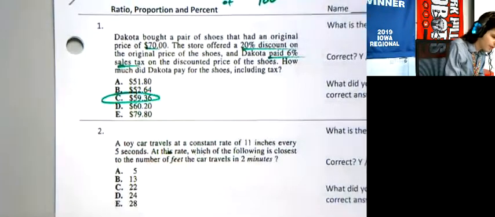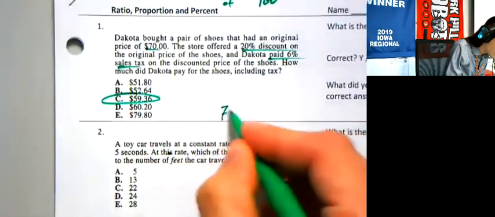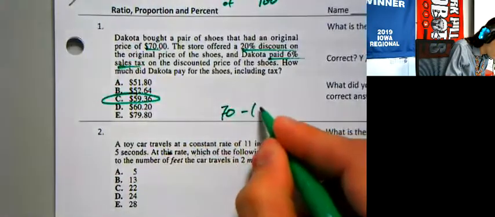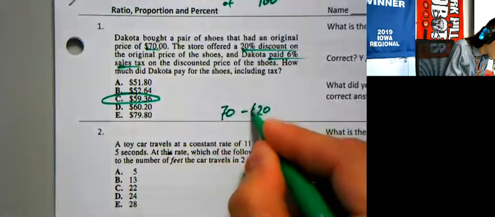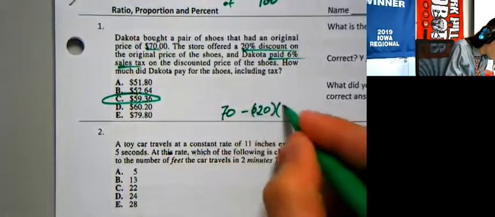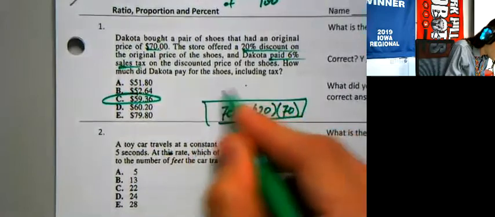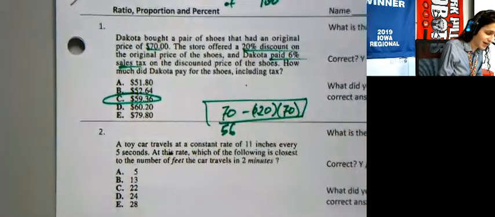What are we doing? We're taking the $70, we're subtracting 20%, 0.20 of that $70, and we get 56 as the discounted price.